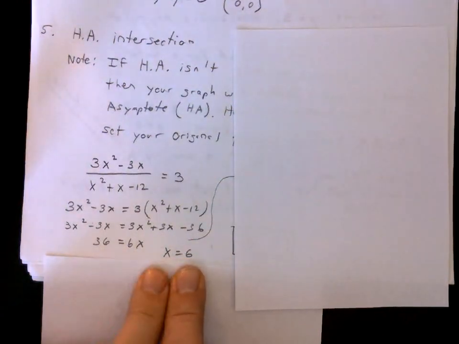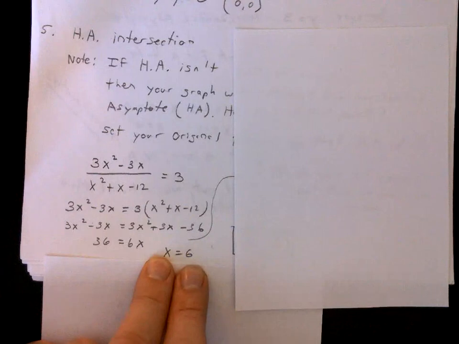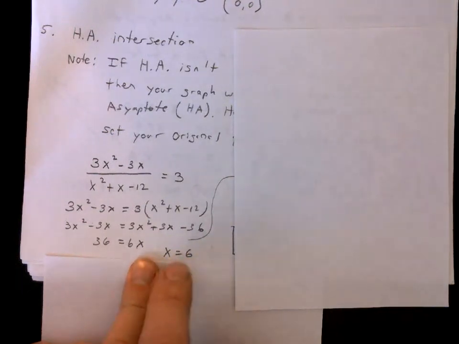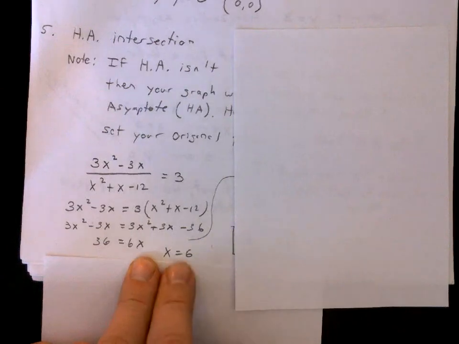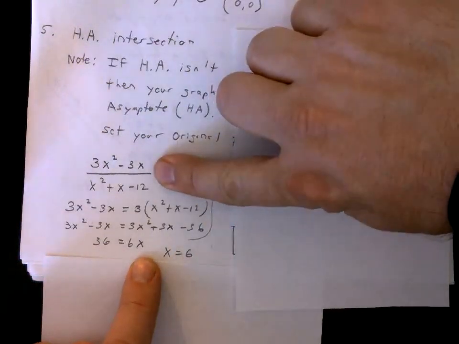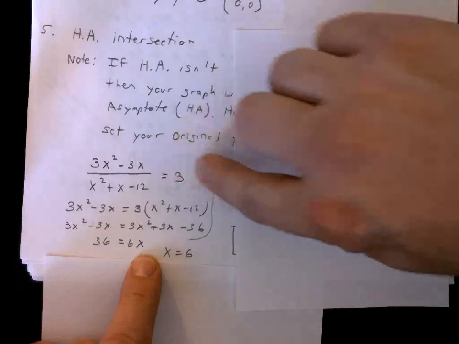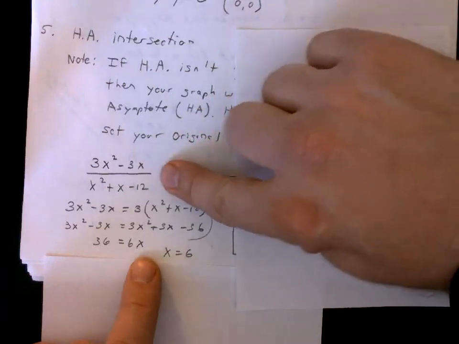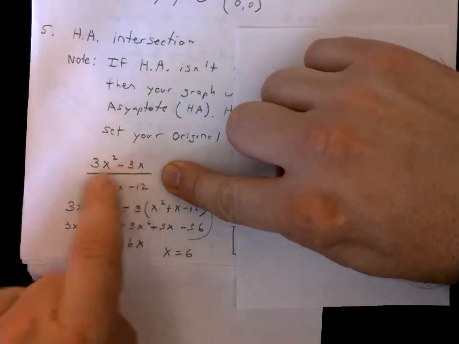For example, this one. Well, what does that mean? That means at 6, you need to figure out where it hits on the horizontal asymptote. You're going to take that number, which is 6, and put it back into your original function. Remember how this was equal to y or f of x? You're going to put that 6 back into your regular function.